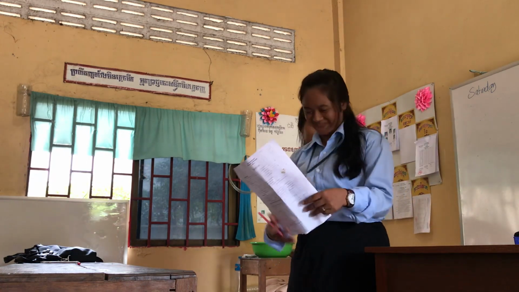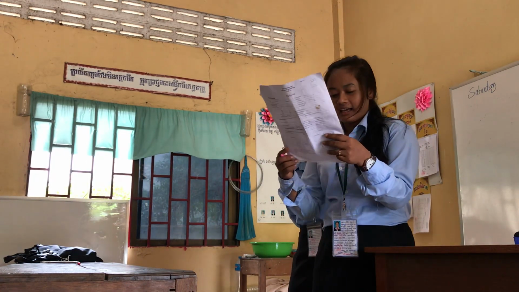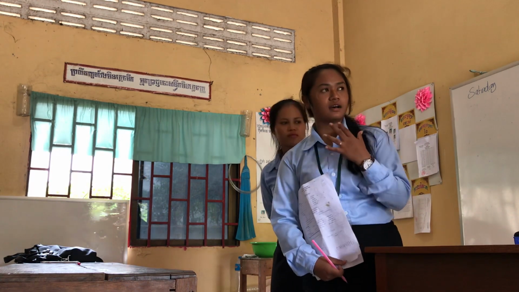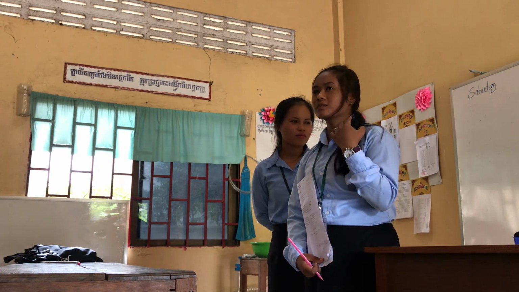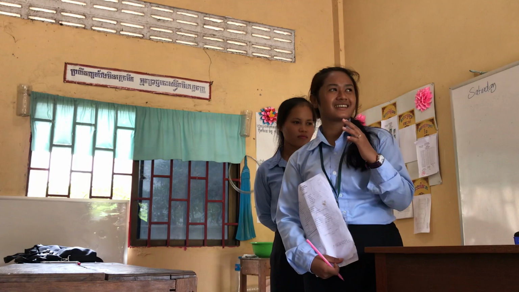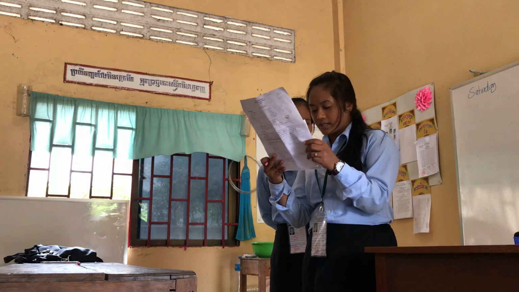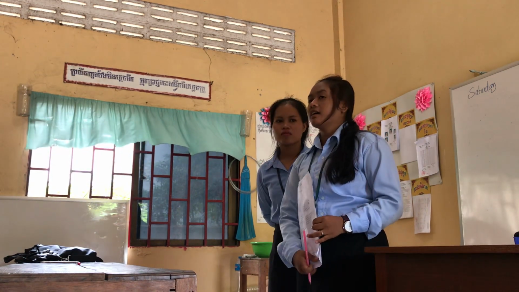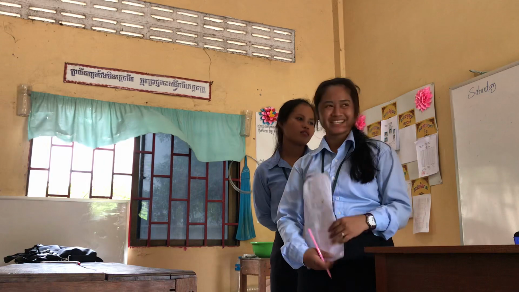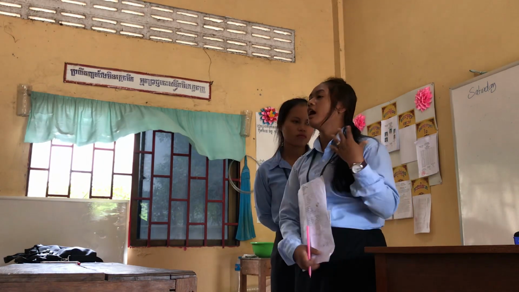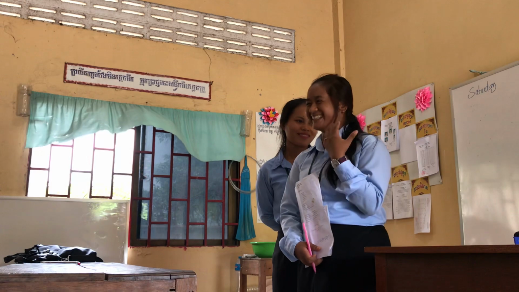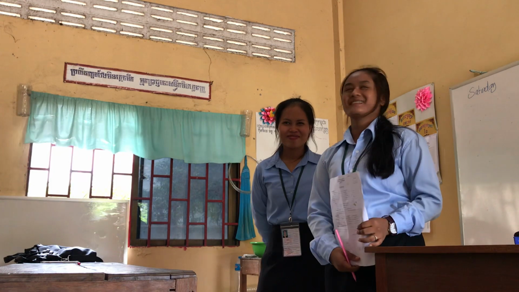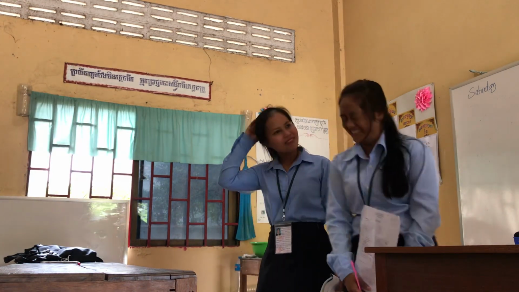Top-down theory approach to reading: the reader will interact with the writer to hit his or her appropriate schemata. That's all. Okay, that's all for Nanyaphat.